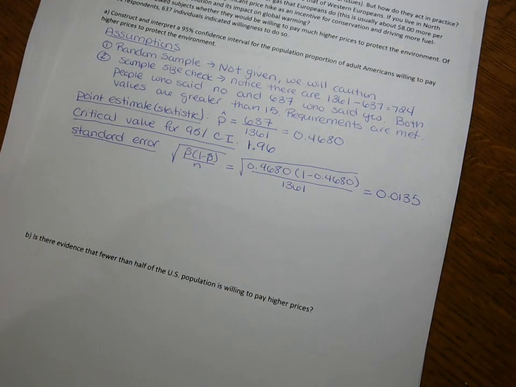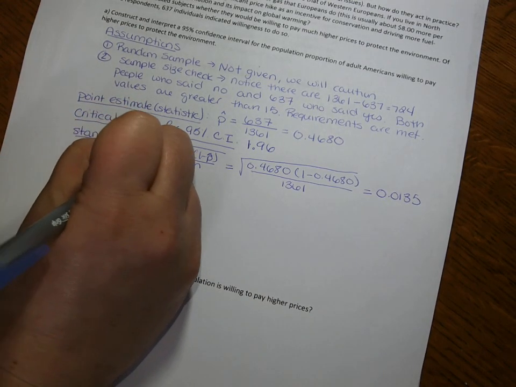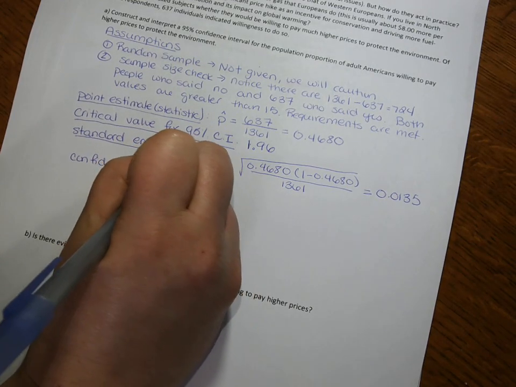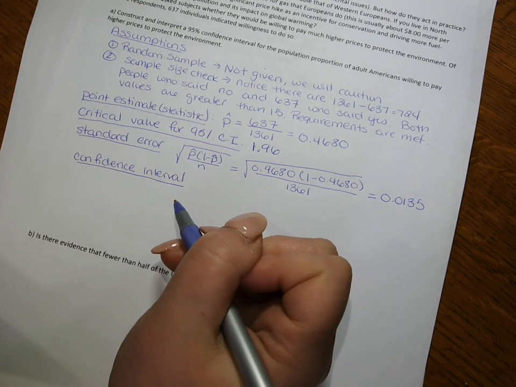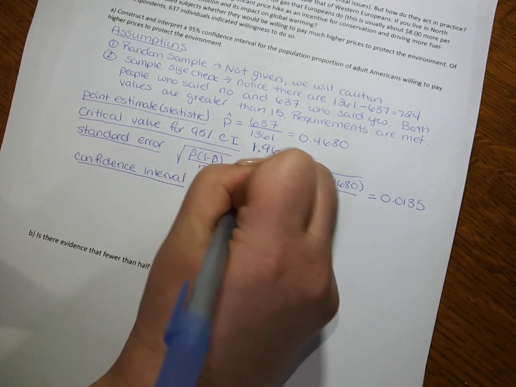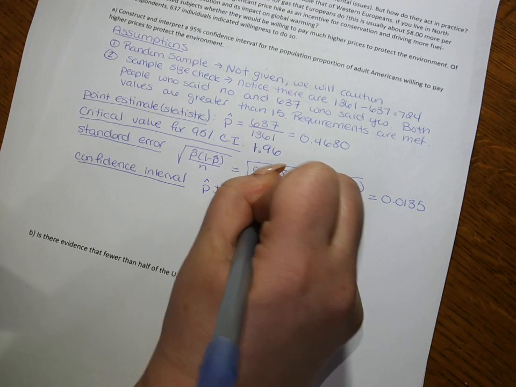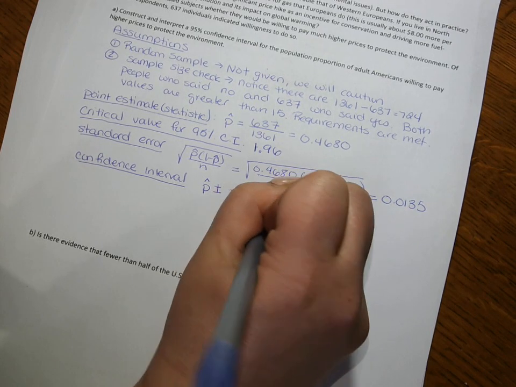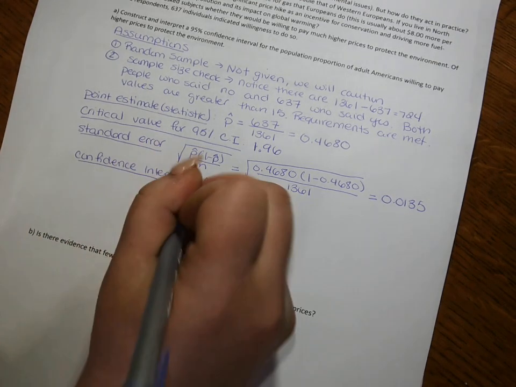Now that we have all three of these pieces, we can calculate our confidence interval. I'm going to start by writing down the formula. And now that we've already calculated all three of these pieces, I'm going to go ahead and fill them in. So p hat was our point estimate or our statistic.